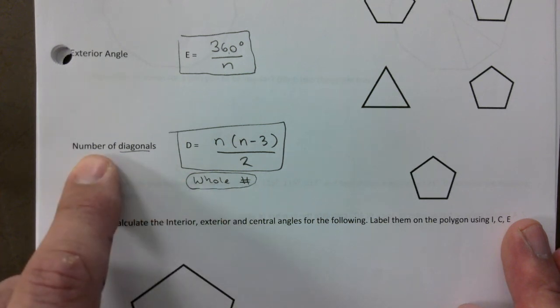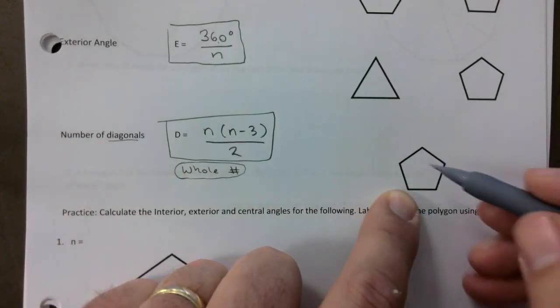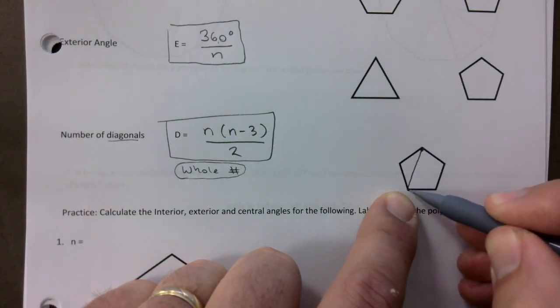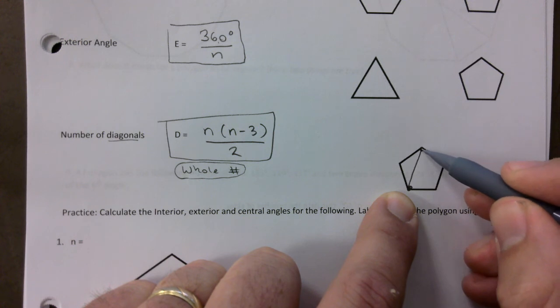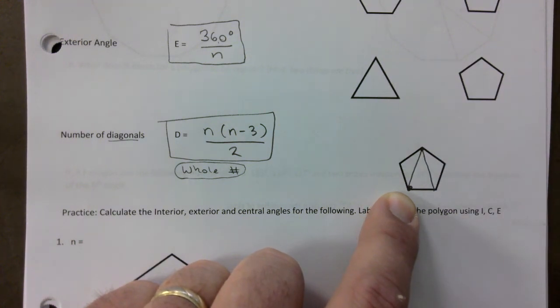So let's start with the diagonals because that's where we're at. Diagonals are, if you go from one corner to the other like that, that's one diagonal. You can make another diagonal here. I'm going to switch colors.